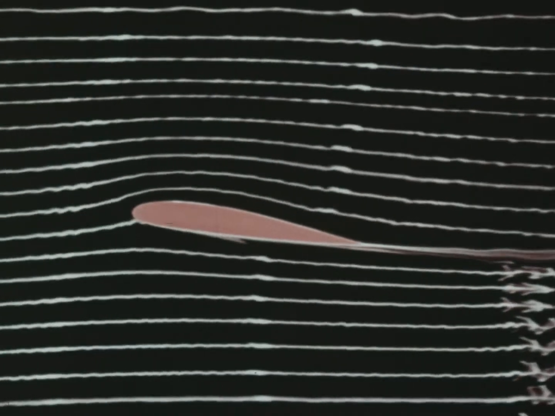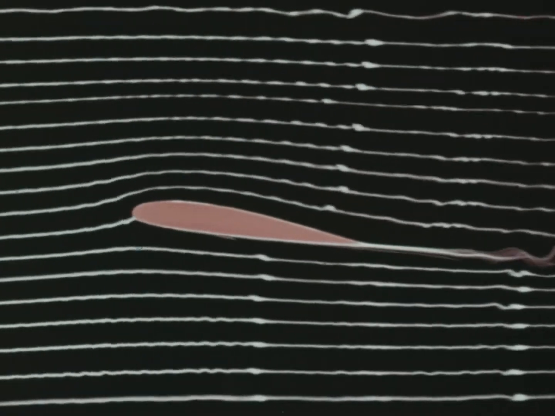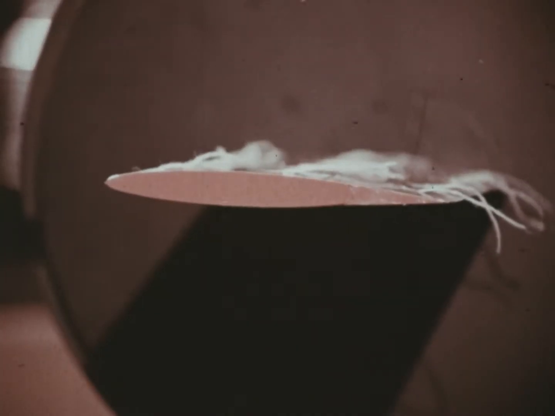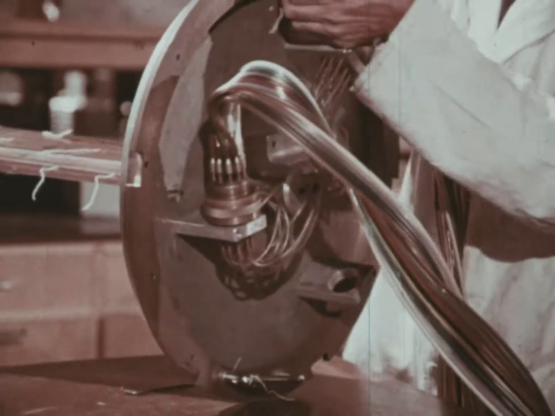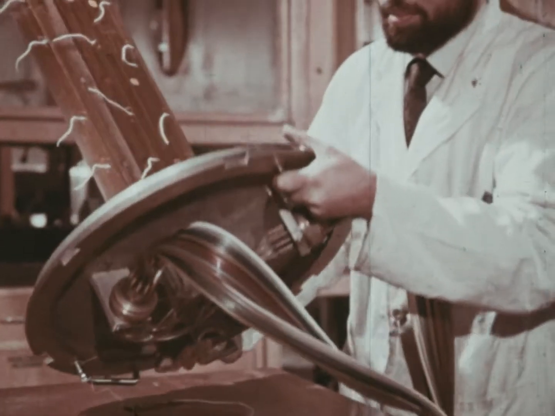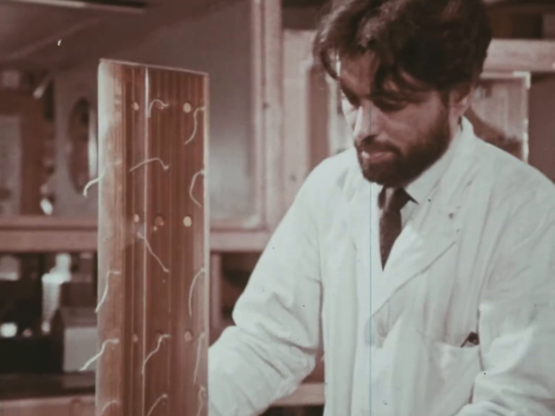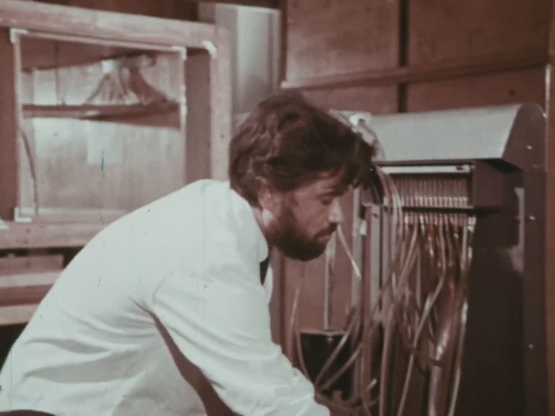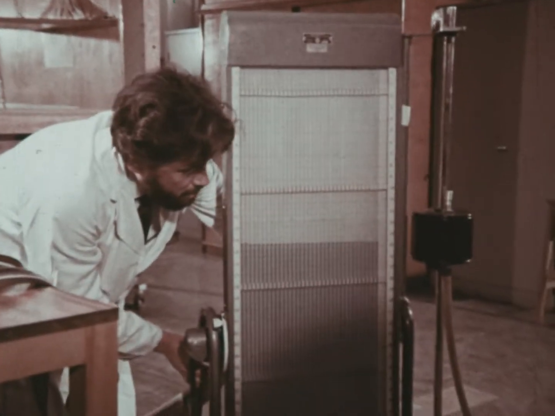To prove it for ourselves, we need another kind of wing model. The surfaces of this one are perforated by a number of pinholes. Each pinhole is connected separately by an airtight tube to a manometer tube. Manometers measure pressure.